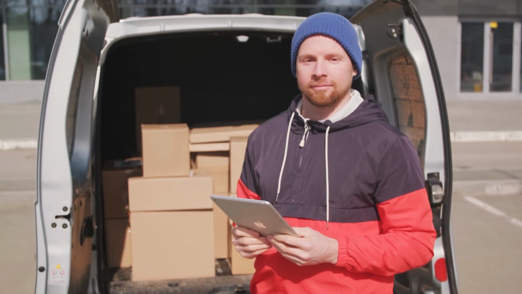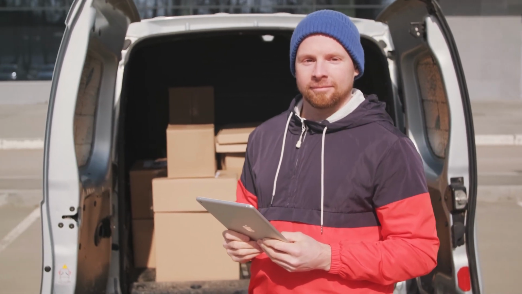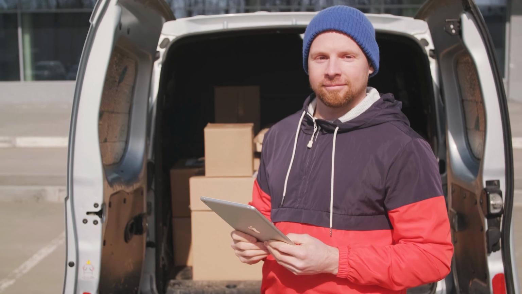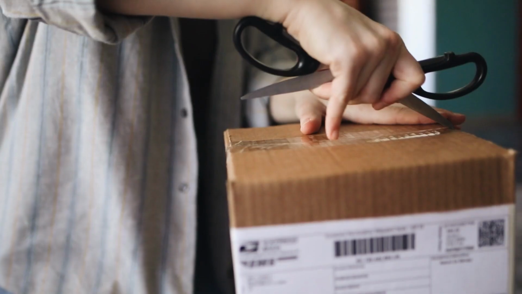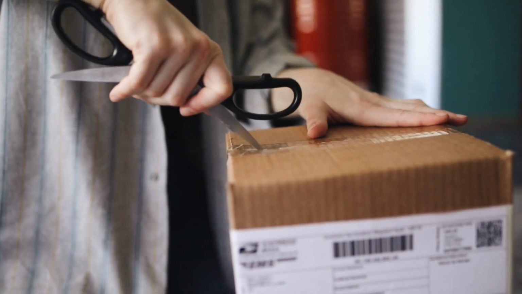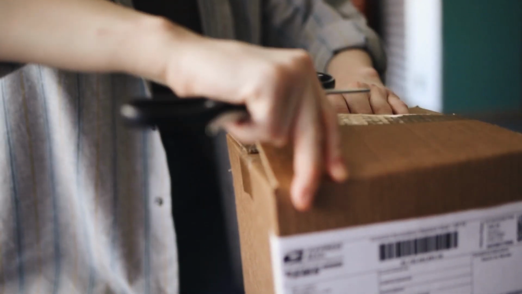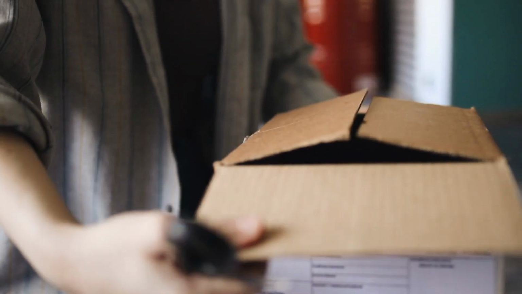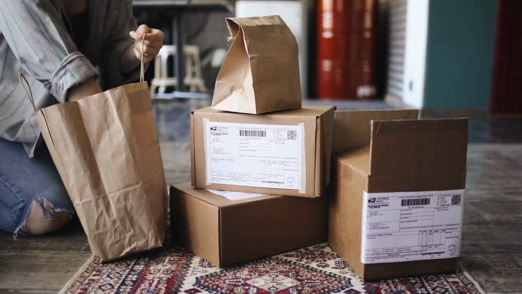Step 6. Fulfill orders. When a customer places an order on Amazon, CJ Dropping will automatically receive the order information and fulfill the order on your behalf. You will receive a notification when an order is placed, and CJ Dropping will take care of that for you.